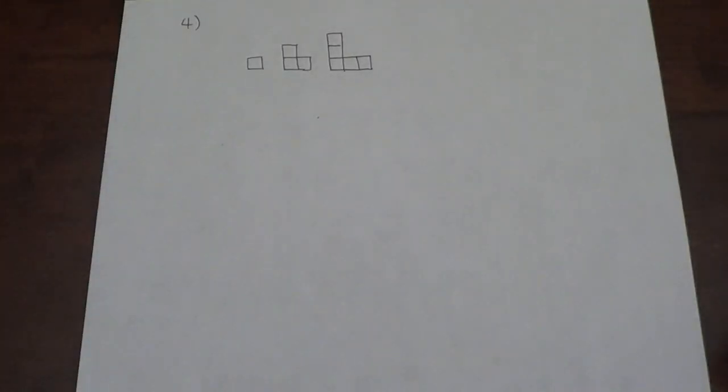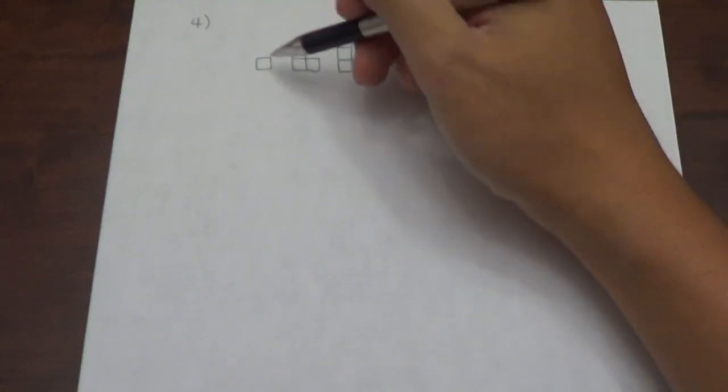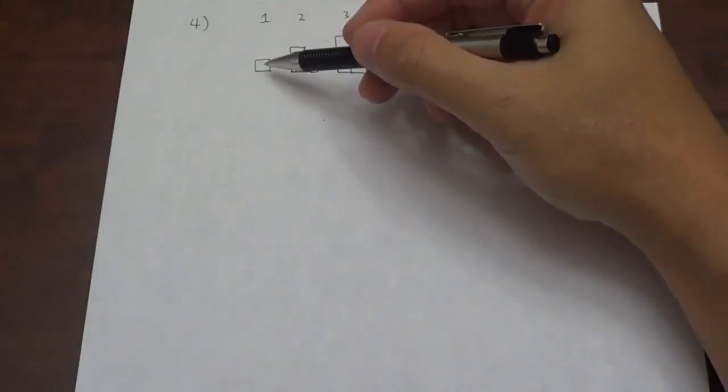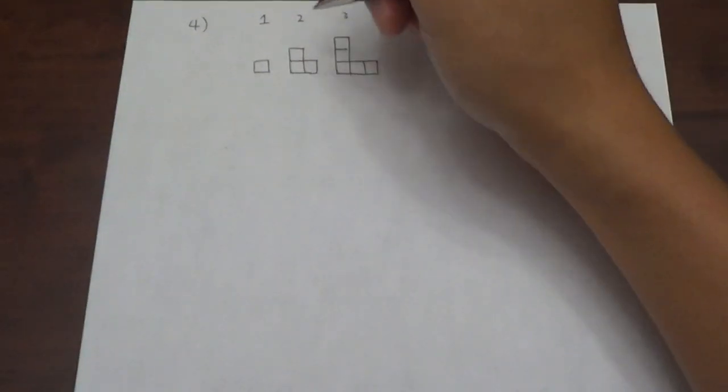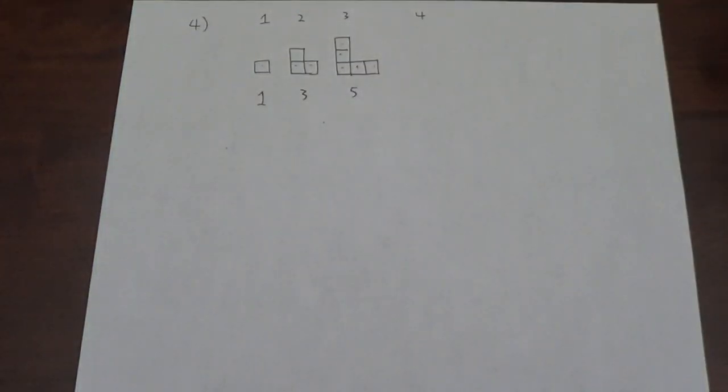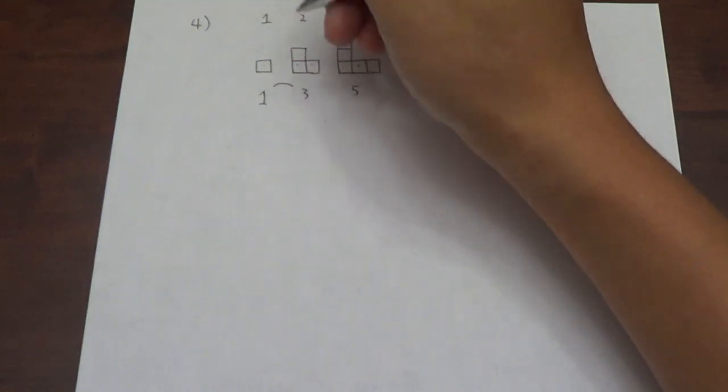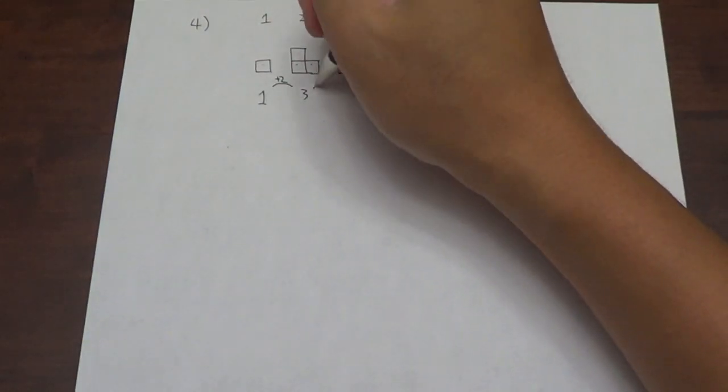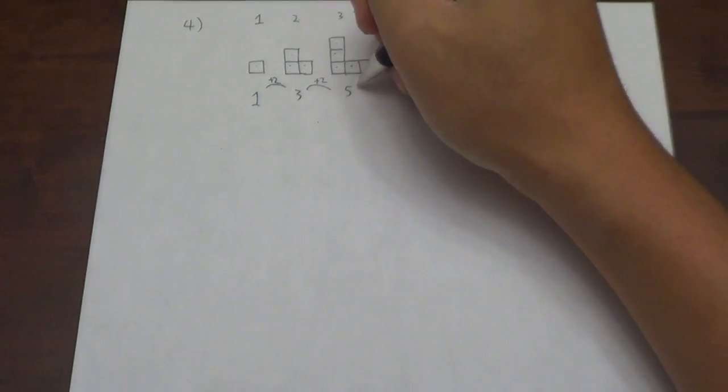So I copy down the pattern here. So the first term, and if you need to, you can write first term, second term, third term, and then fourth term. Alright, so the first term, there's 1 square. Second term, there's 1, 2, 3. Third term, there's 1, 2, 3, 4, 5. And again, if you need to, write out the numbers, that way you don't have to keep on counting. Alright, so each time I go from one term to the next, I am adding 2, it looks like. So I'm pretty confident that's my pattern.